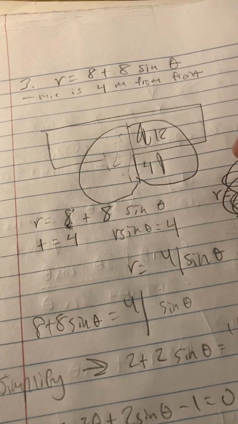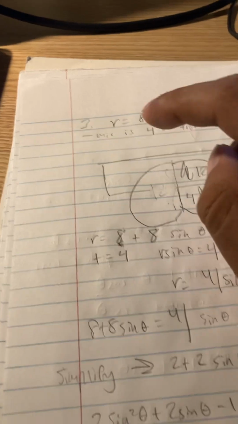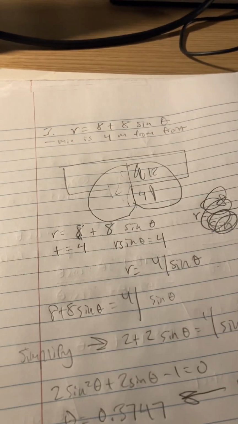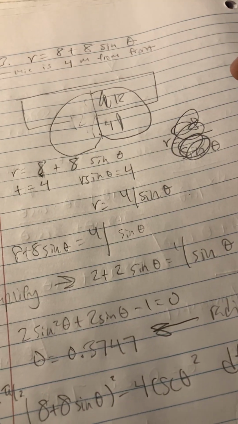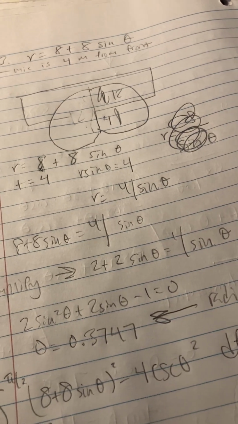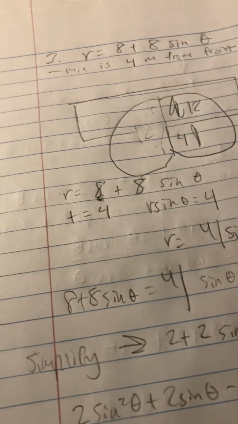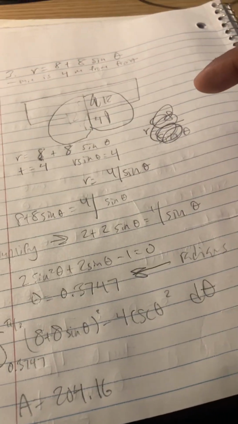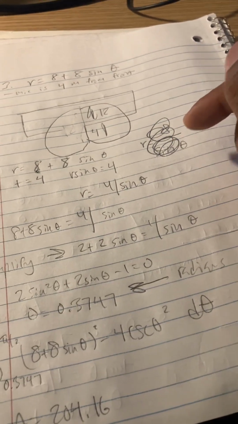So 8 plus 8 sine theta equals 4 over sine theta, because these two are both r, so we can set them equal to each other. Then you can simplify it. You get 2 plus 2 sine theta equals 1 over sine theta, because it's 8, 8, 4 divided by 4, you get 2 and 1. So then you solve it out, put it into the computer, you solve it through radians.